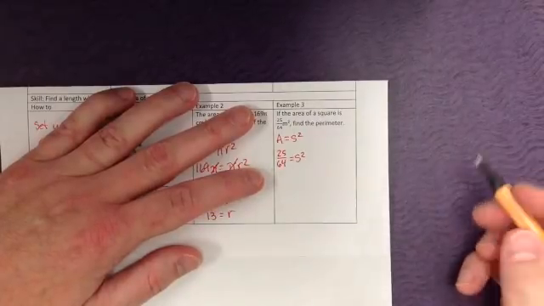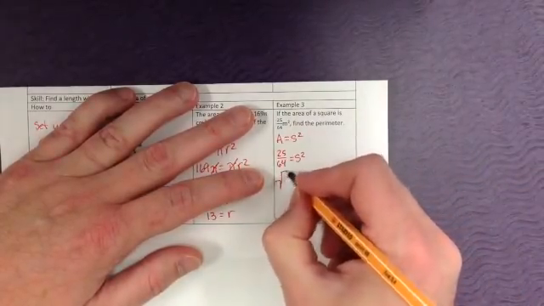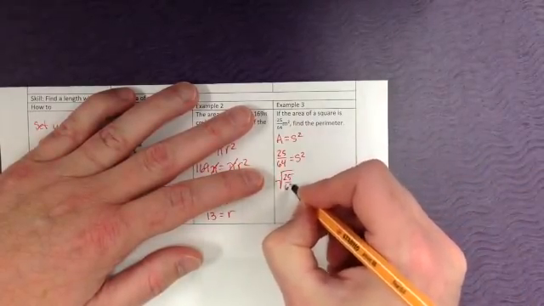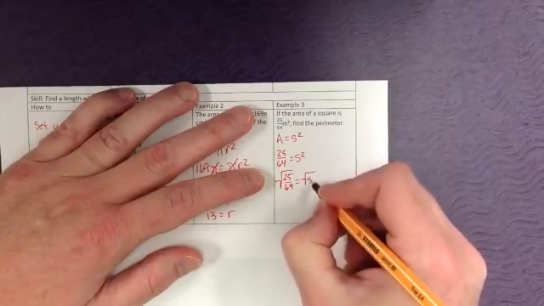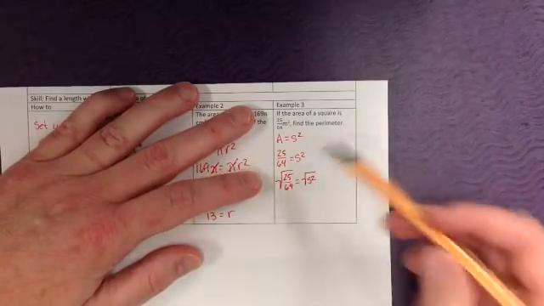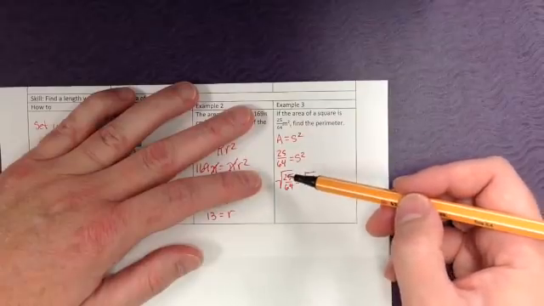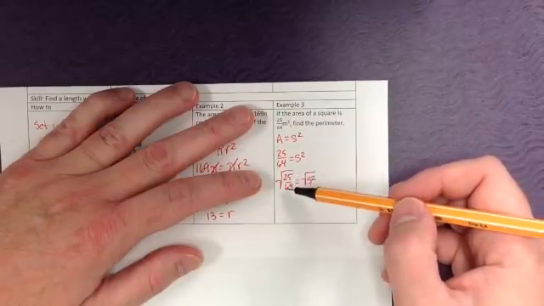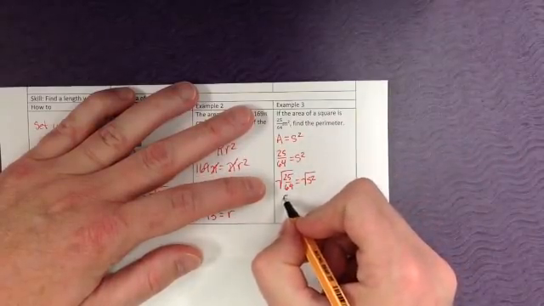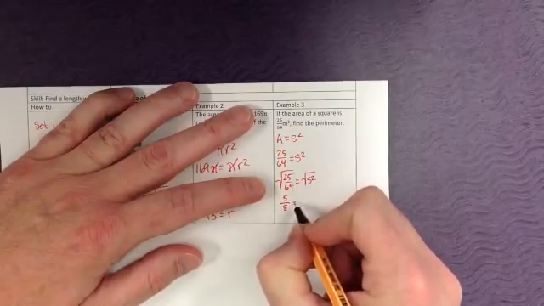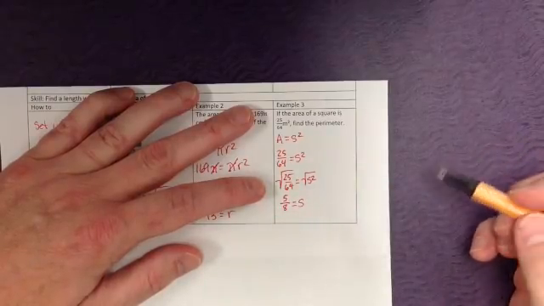So now I've got to find the length of one side by finding the square root of 25 over 64 and the square root of s squared. And you remember, when we have the square root of a fraction, just find the square root of the numerator and the denominator. And so that is 5/8 equals the length of one side.